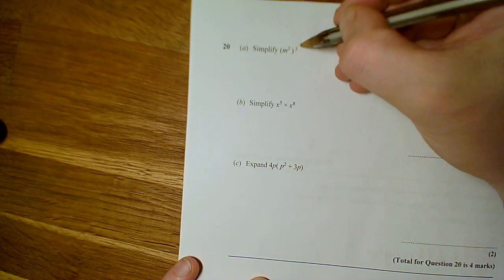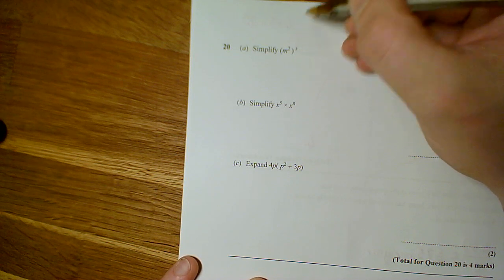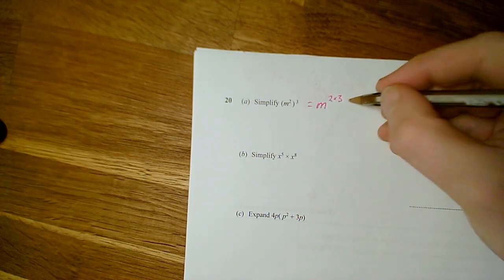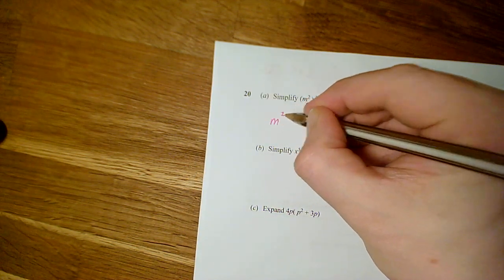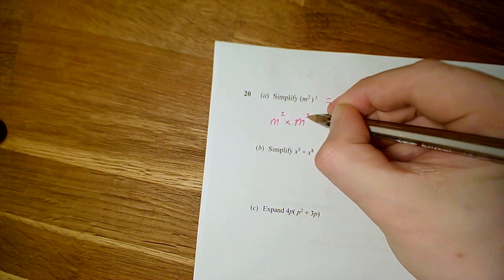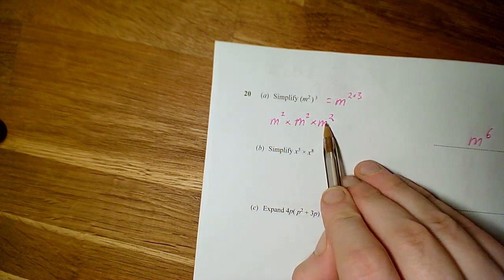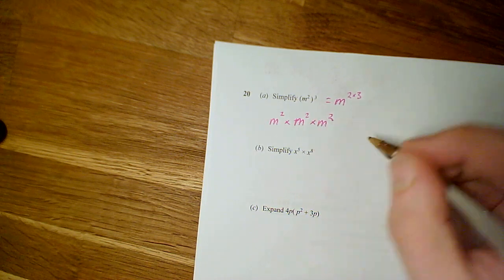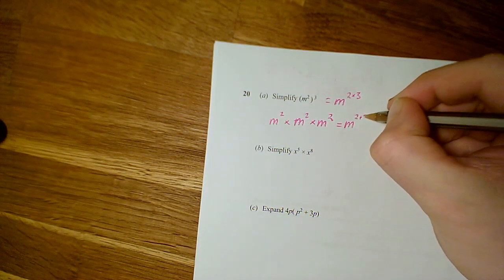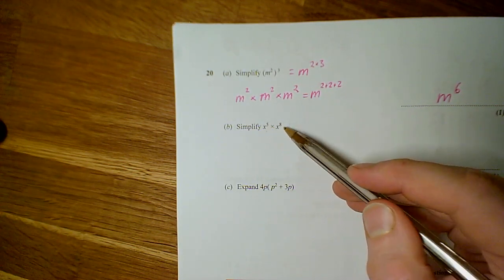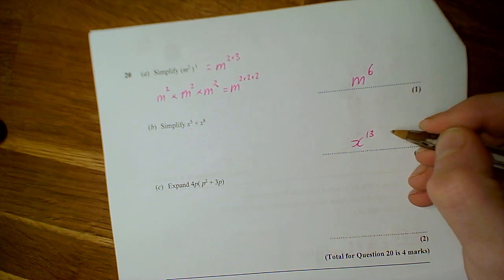Okay, we really need to work on our algebraic things. So the rule of the indices here is when they're in brackets, meaning you times these together, so it's going to be the same as m to the power of 2 times 3, which is m to the power of 6. If you want a little reason why, when you cube something, it means times it by itself 3 times. And the rule when you're multiplying powers is you add the indices, so that would be 2 plus 2 plus 2, which is 6. And that helps me answer this one. I've got to add these indices. 5 plus 8 is 13.